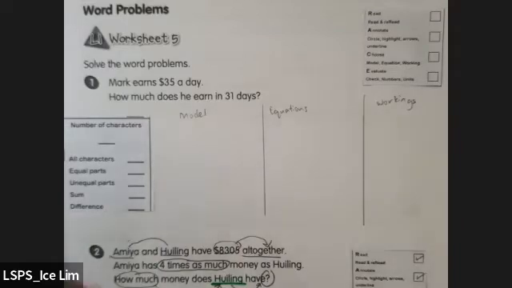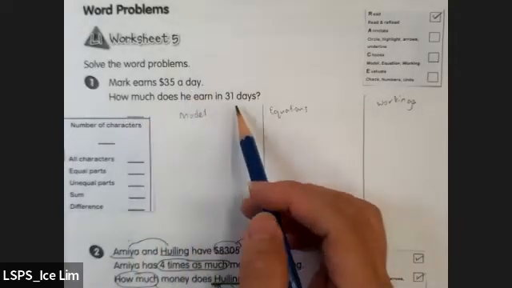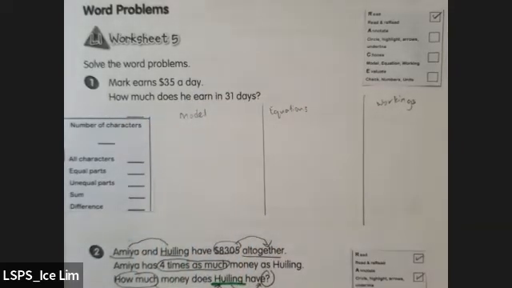Right, I'll carry on with this. Read and reread the first step of our RACE. Mark earns $35 a day. How much does he earn in 31 days? Now, to most of us, this may be a quick question, just 2 sentences, likely just a 1 or 2 step word problem.